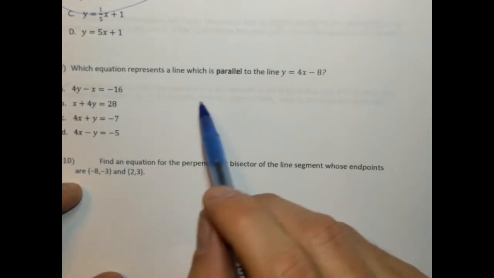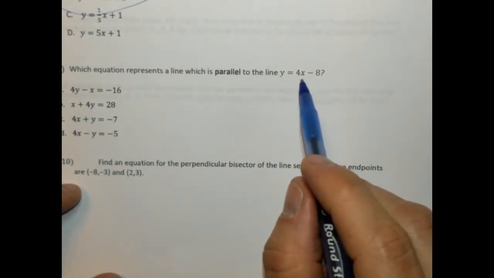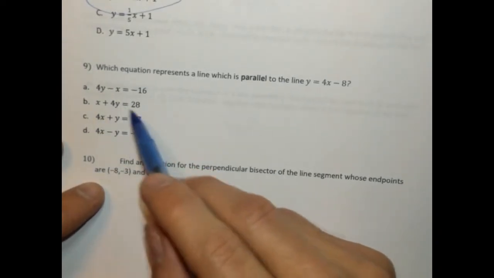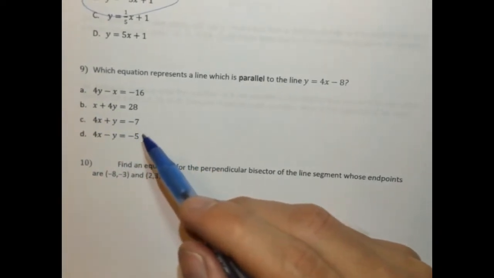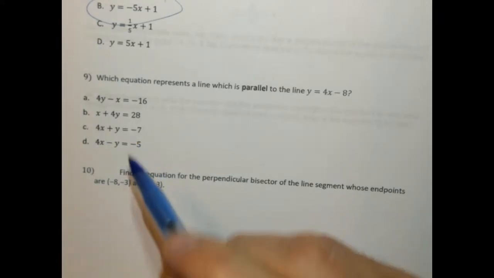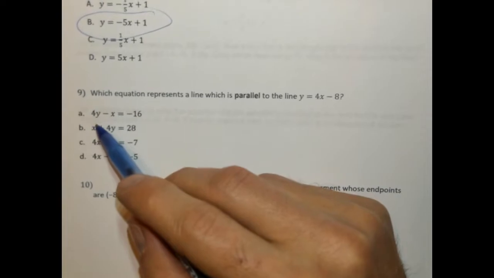Which of the following represents a line that is parallel to y equals 4x minus 8? So, okay, we're looking for a line that has a rate of change of 4. However, none of these are in slope-intercept form. They're all in standard form. So what we need to do is get them in slope-intercept form. So that's fine.